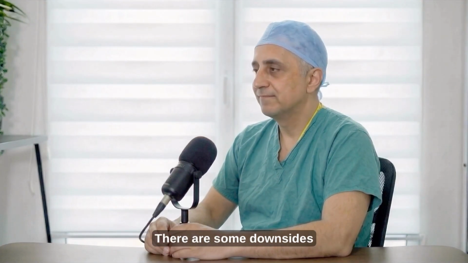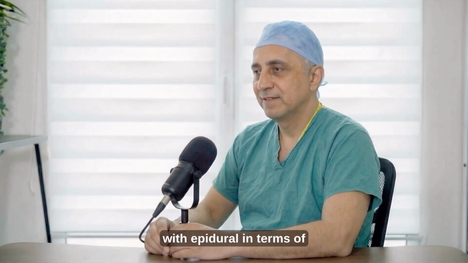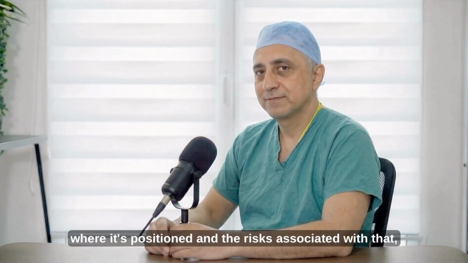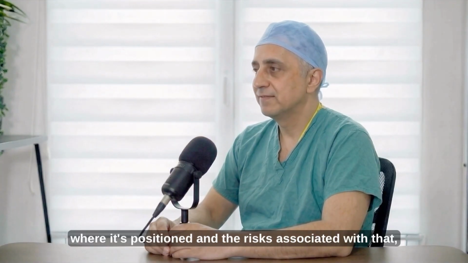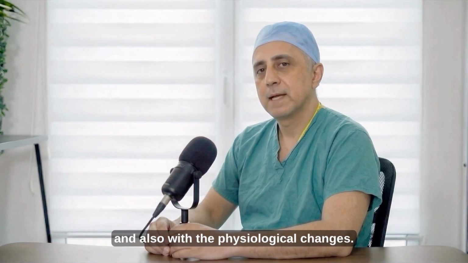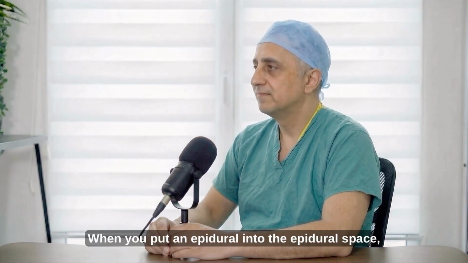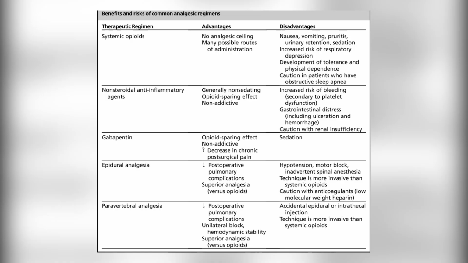There are some downsides with epidural in terms of where it's positioned and the risks associated with that, and also with the physiological changes. When you put an epidural into the epidural space, you could risk hematoma or infection in that space, which is potentially a significant complication for the patient, as well as neurological injury. And also the sympathetic blockade from that can produce hypotension, which managing post-op may produce additional risks for the patient.